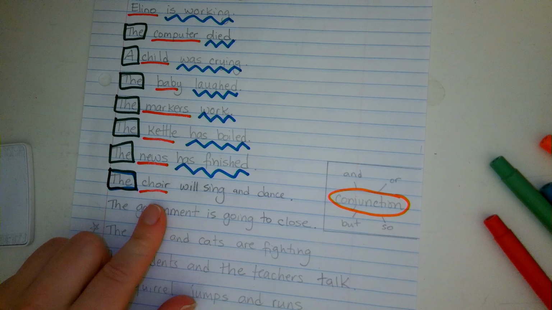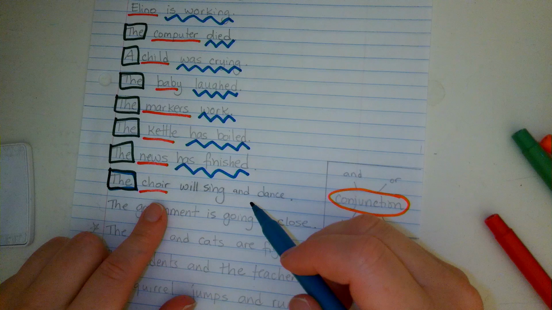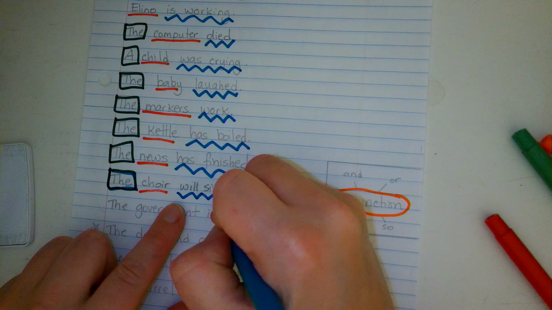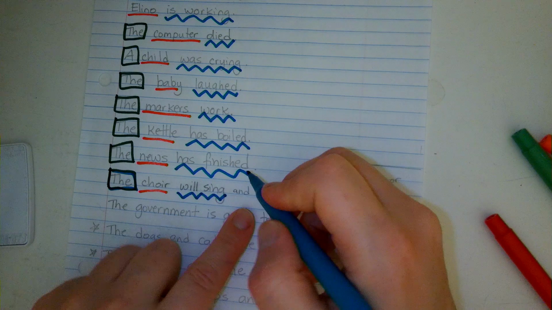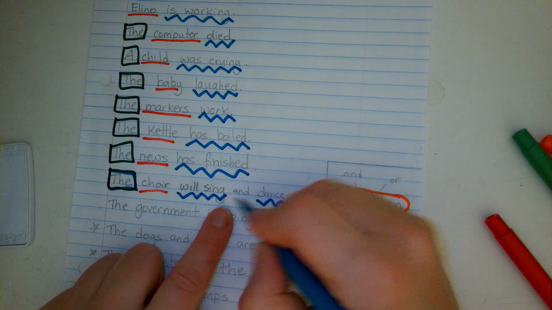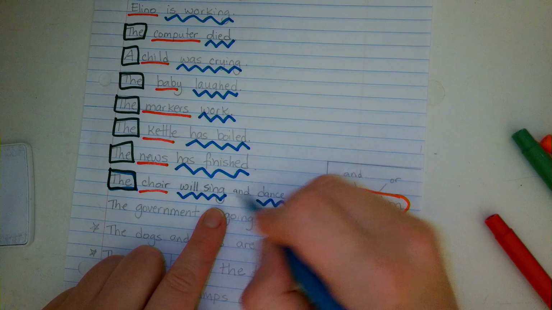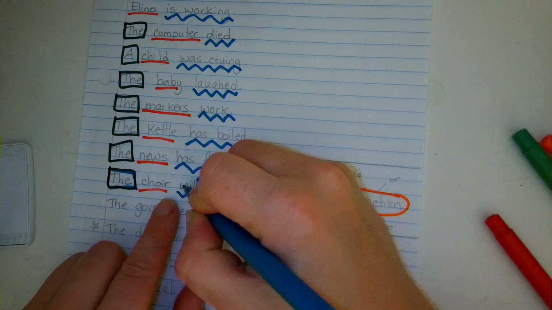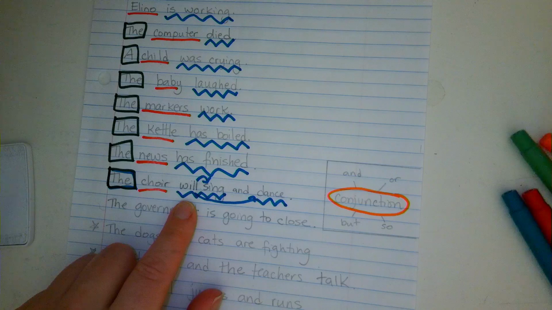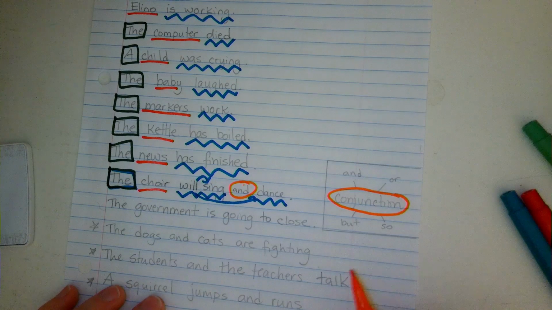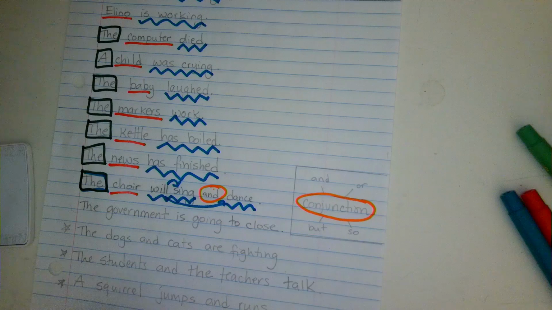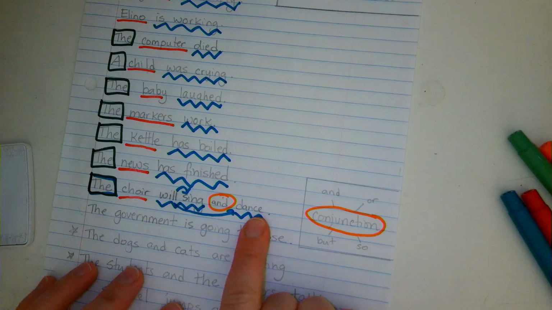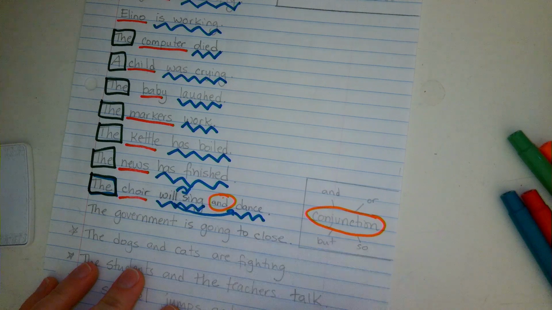Now, what's my verb? How many verbs do I have? I have two. I have will, which tells me future, will sing, and dance. So I have two verbs. These are called a compound verb when I have two of them. So they will do what? They will sing and they will dance. So will belongs to both of these verbs. Okay, and I have a conjunction in the middle. Conjunction is a word that joins words or phrases or sentences together. So in this situation, my conjunction and joins sing and dance, or will sing and will dance.